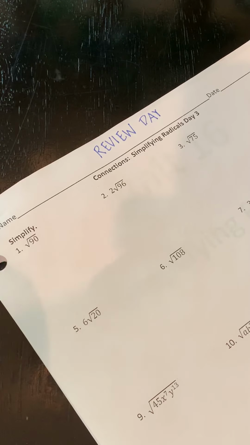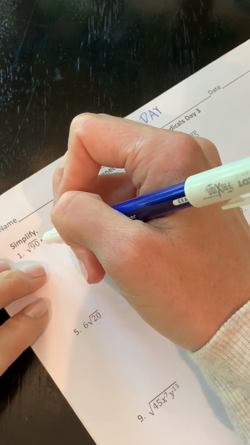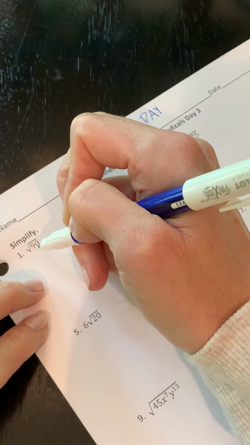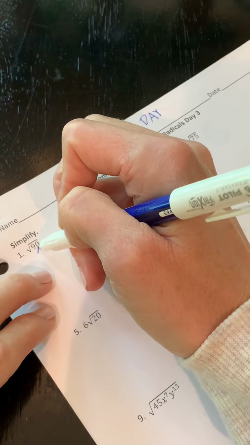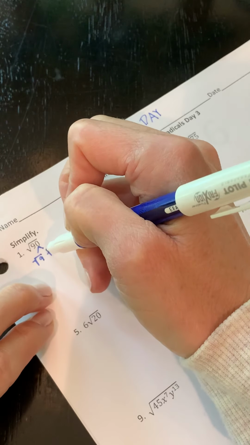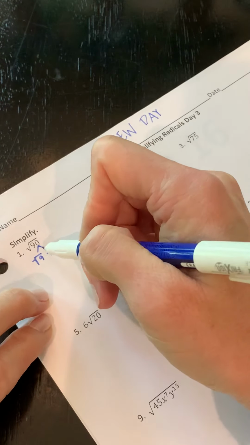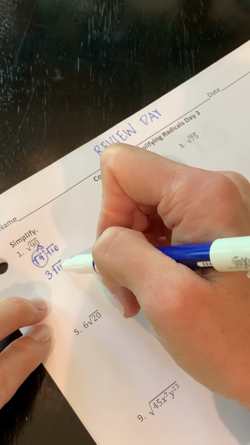So 90. Square root of 90, that is not a perfect square. Remember, you can test that in your calculator, or you can look on the sheet that we created. It's not a perfect square, so we've got to find the largest perfect square factor inside 90. So we're going to do 9 times the square root of 10. All right, so square root of 9 is 3, square root of 10.